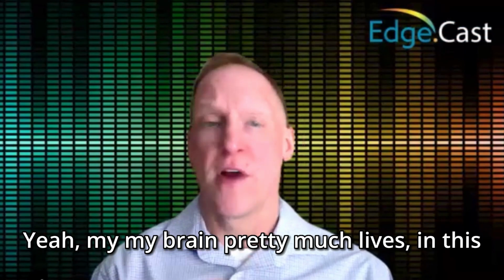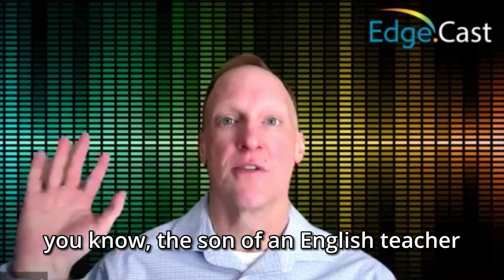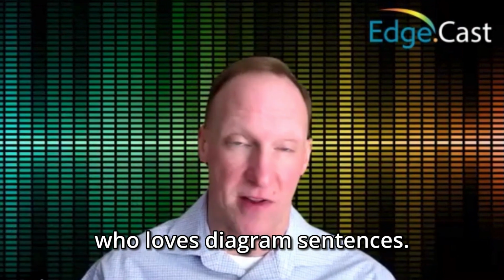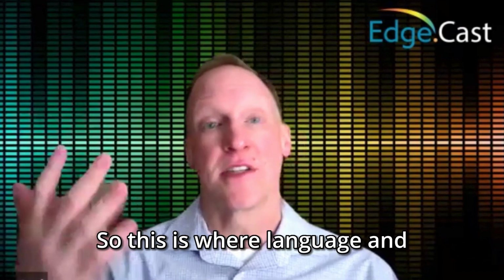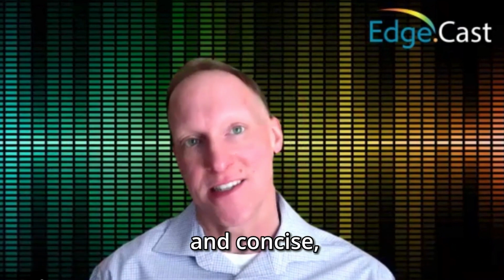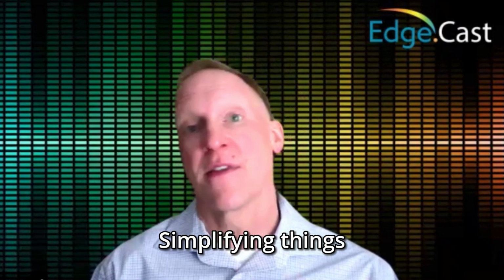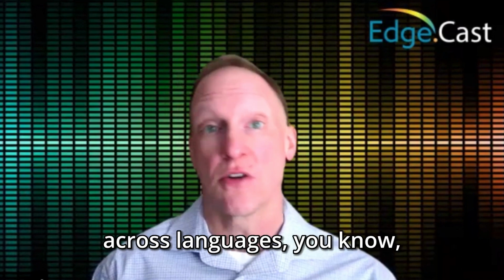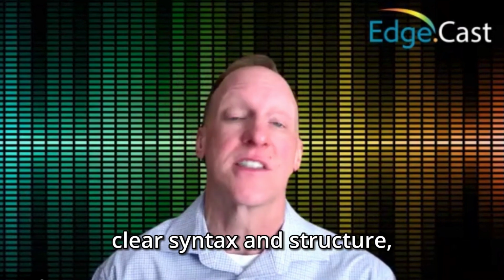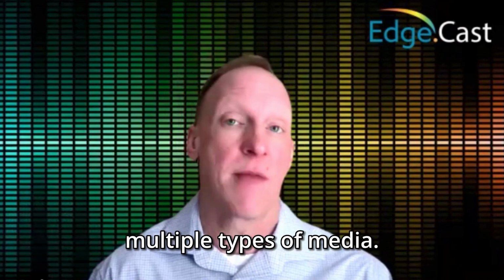Yeah, my brain pretty much lives in this part of the umbrella, the son of an English teacher, the only kid on the planet who loved to diagram sentences. So this is where language and symbols and patterns fit. Making sure that everything is clear and concise, not using 9 words when you can use 4. Simplifying things so that students can understand across languages, clear syntax and structure, and making sure that there are multiple means of media, multiple types of media.